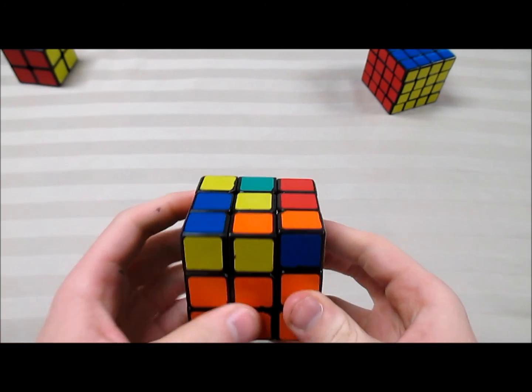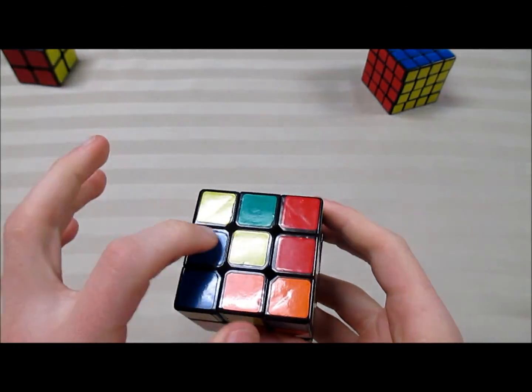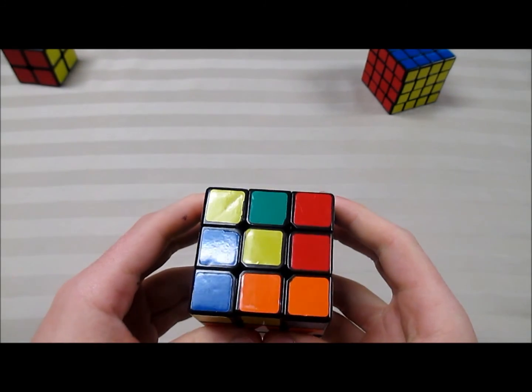So there are 4 cases you can get when trying to get the top cross. One is when there are no edges up. It's just the center.